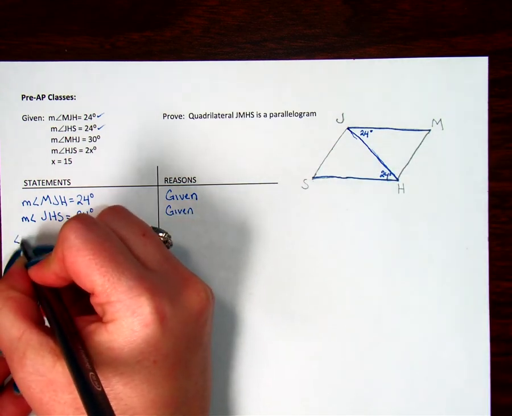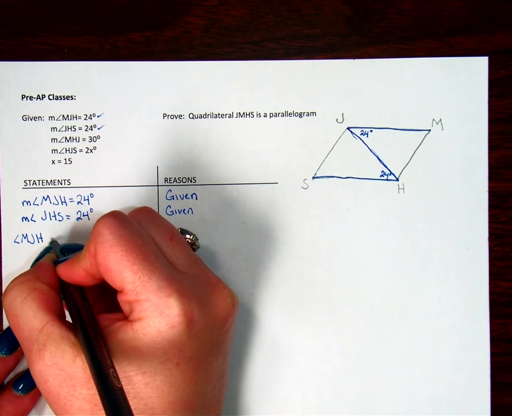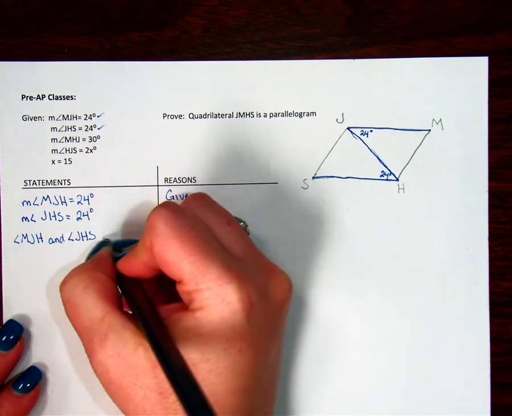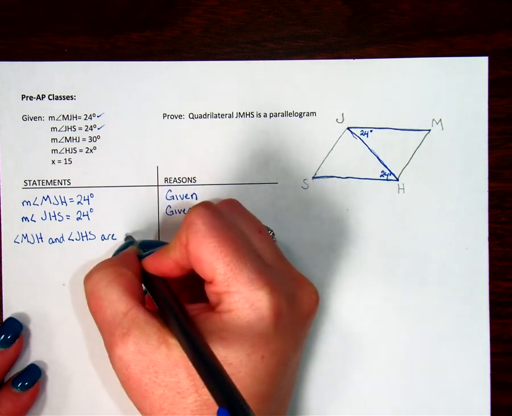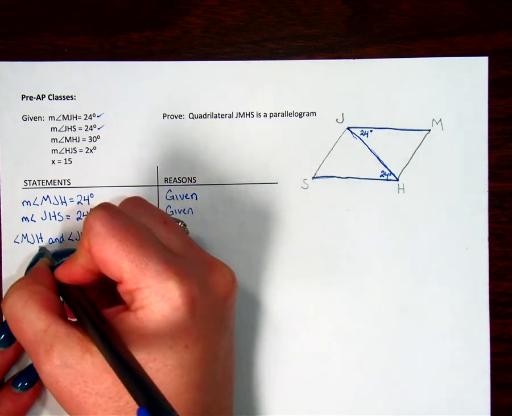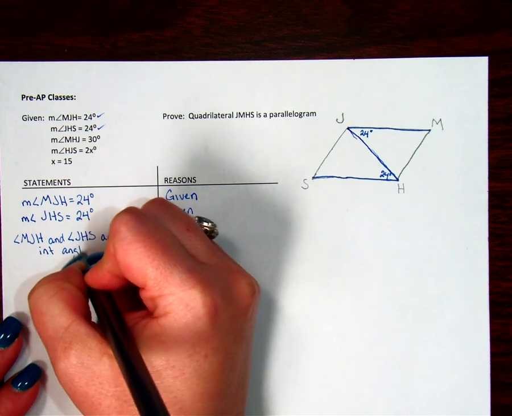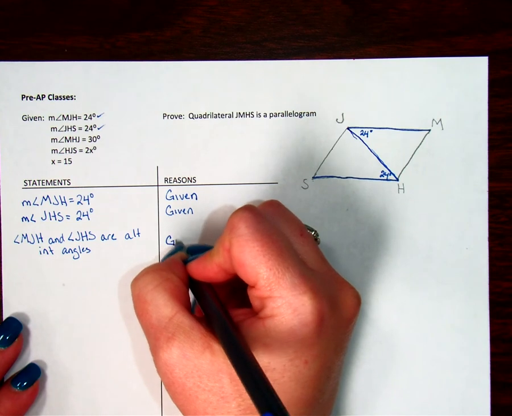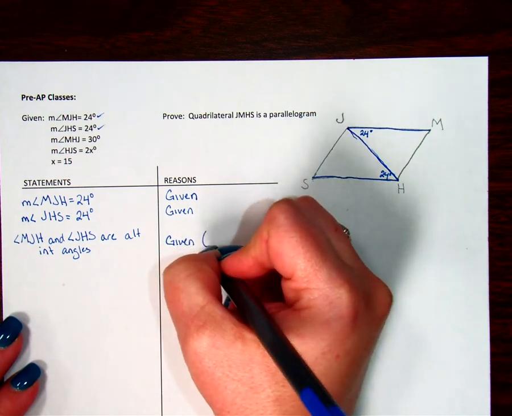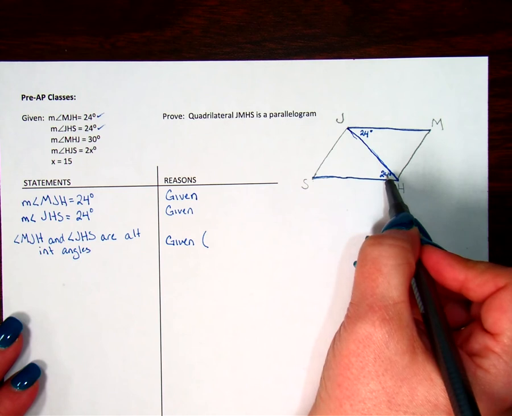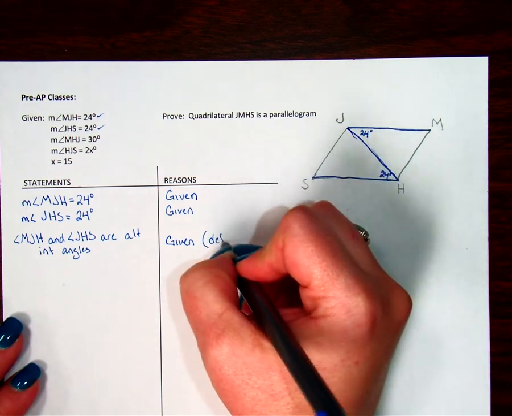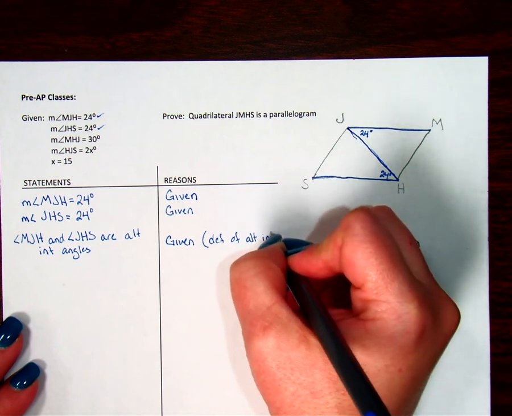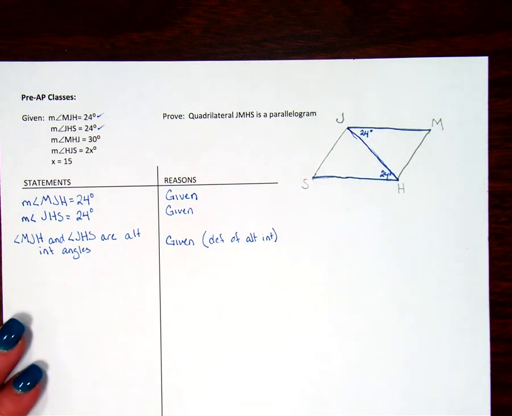So angle MJH and angle JHS are alternate interior angles. And that is given by the picture that I drew. You could also say it's the definition of alternate interior based on my picture. So either one of those I would take. Okay?